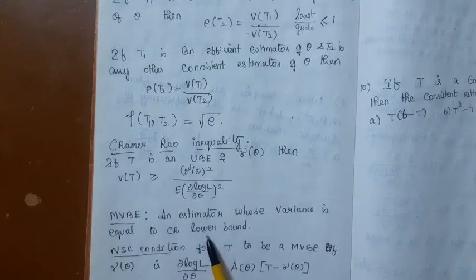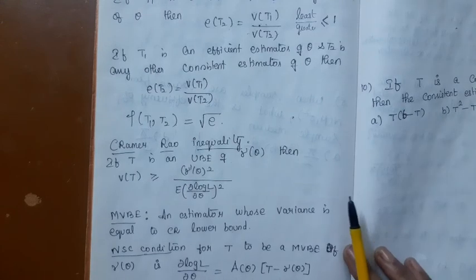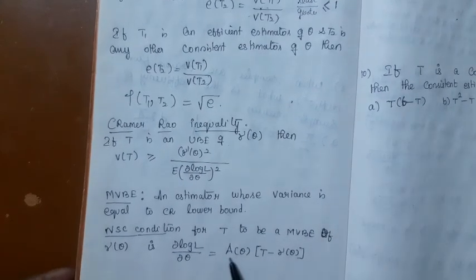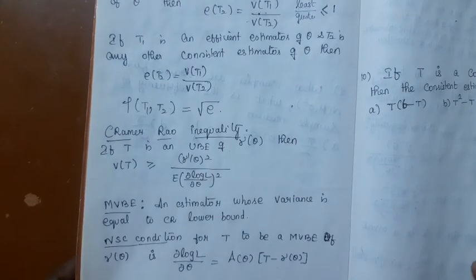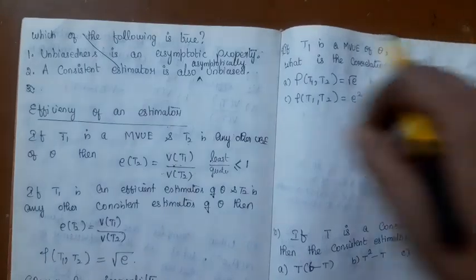So, how to search for a minimum variance bound estimator? This is the shortcut, right? You compute dou log L by dou theta, and if you are able to express it in the form A of theta into T minus gamma theta, you can say that T is a minimum variance bound estimator for gamma theta. Okay, these are the points to remember.